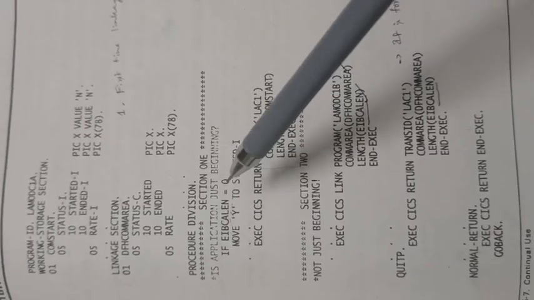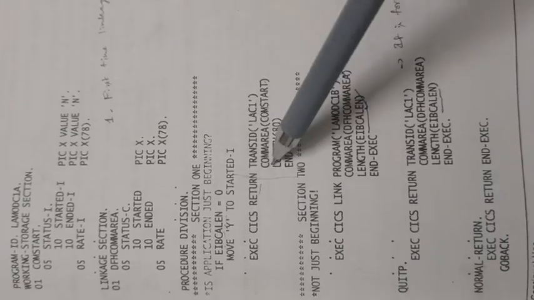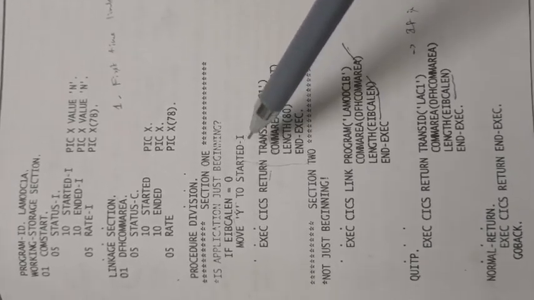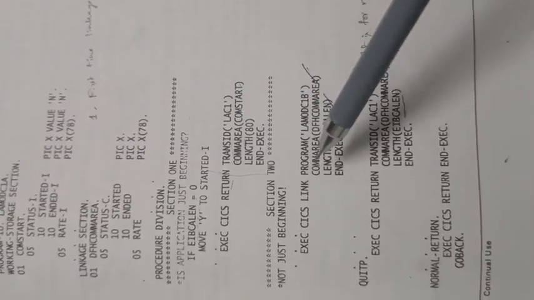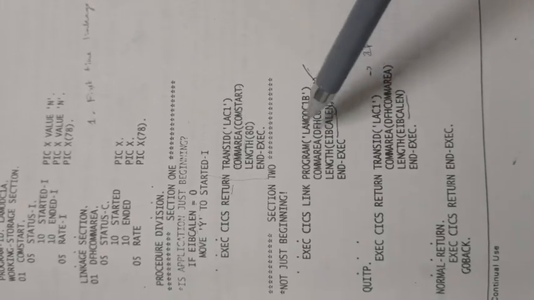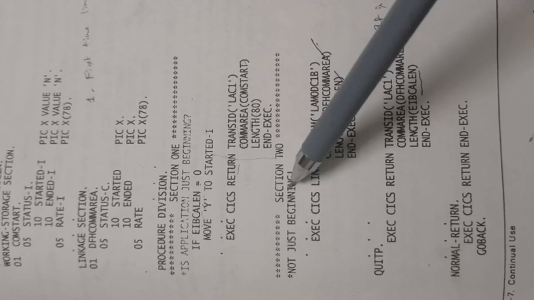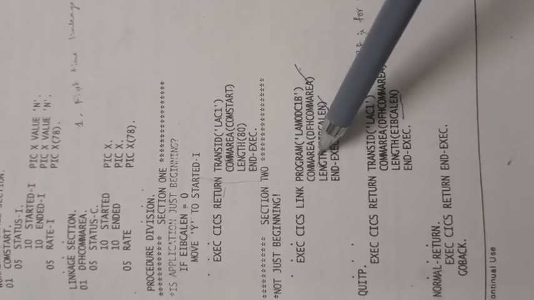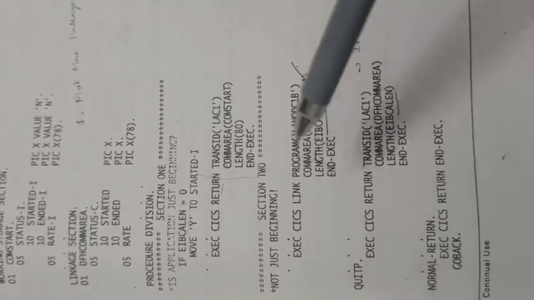So we can identify that when you are calling the first time, the data will be taken from COMMAREA. You can see the return transaction ID COMMAREA. If you are calling the first time only, then it will take from the working storage section. Now you are calling the second time. How do you identify it? It is not just the beginning. You can see this is the second time you are calling. In the COMMAREA command you have to use DFHCOMMAREA, not COMSTAT.